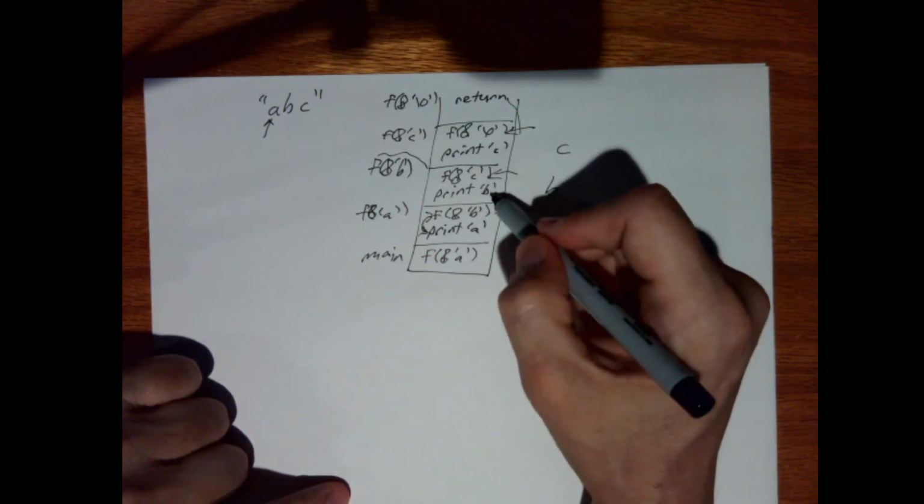And so by swapping these two lines, I can go back to just printing A before I call the function, print B before I call the function, print C before I call the function, and I get it the other way again. So could I avoid this?